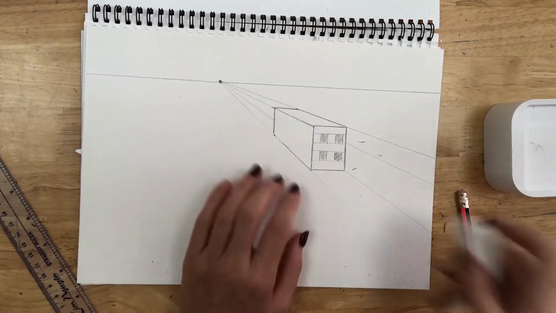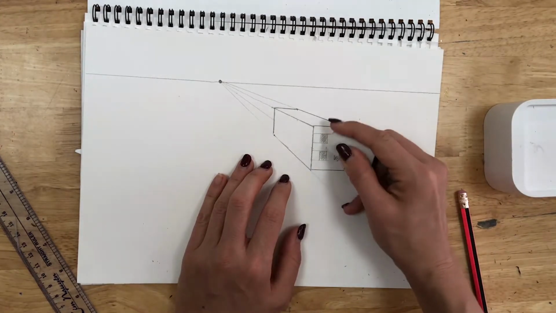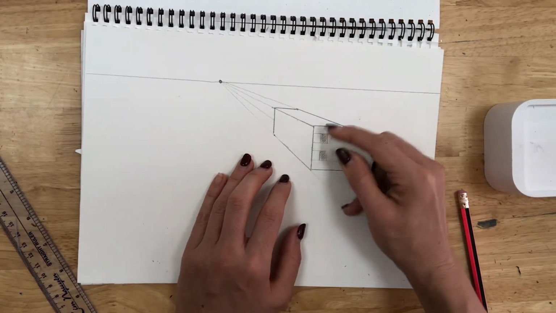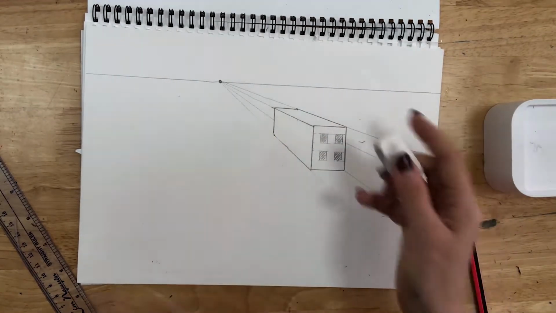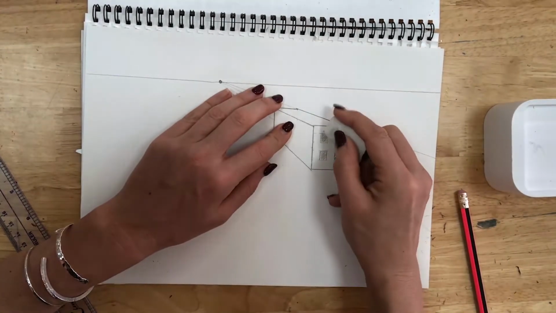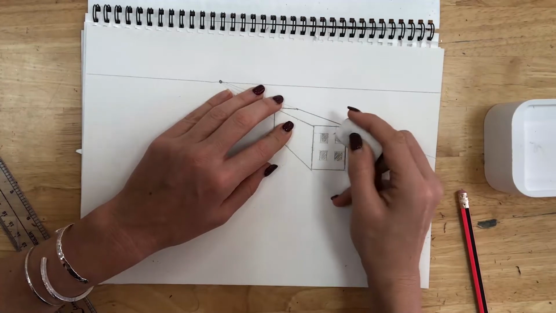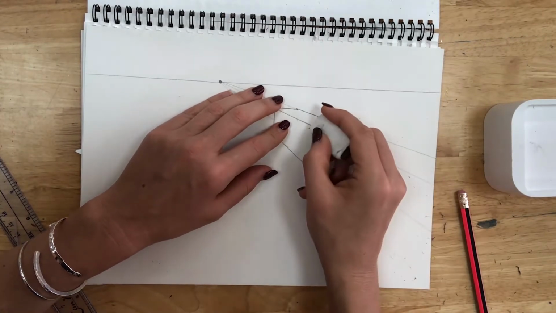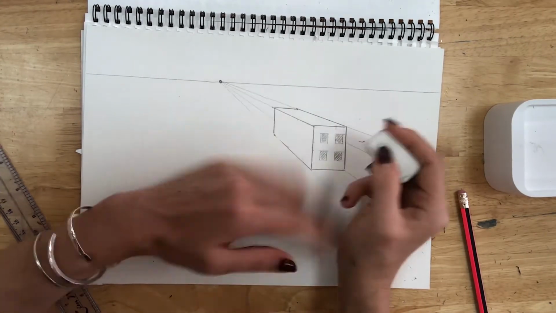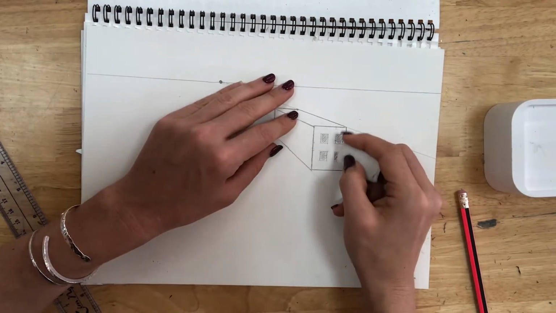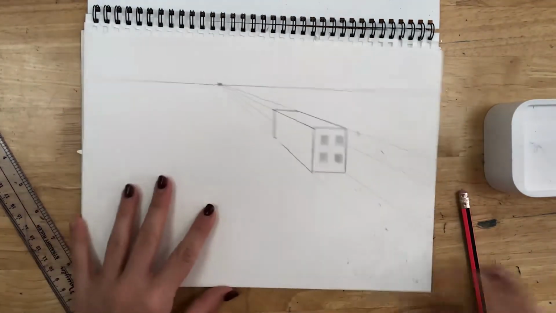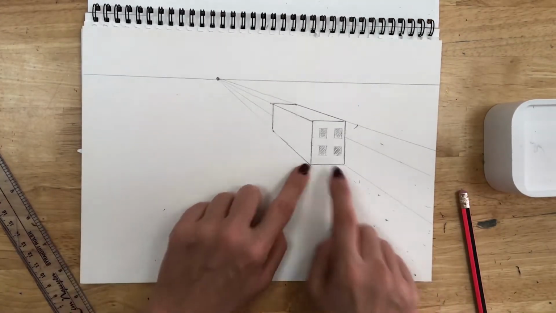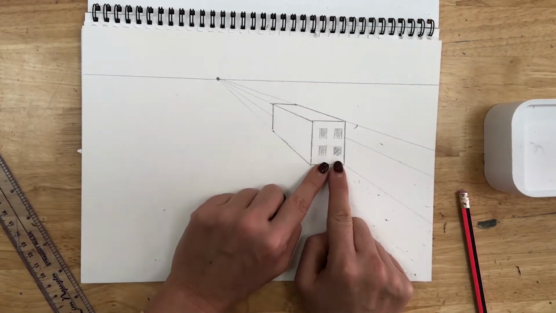And again, I can remove the lines that I don't need now. Okay, so now I have my building with my windows.